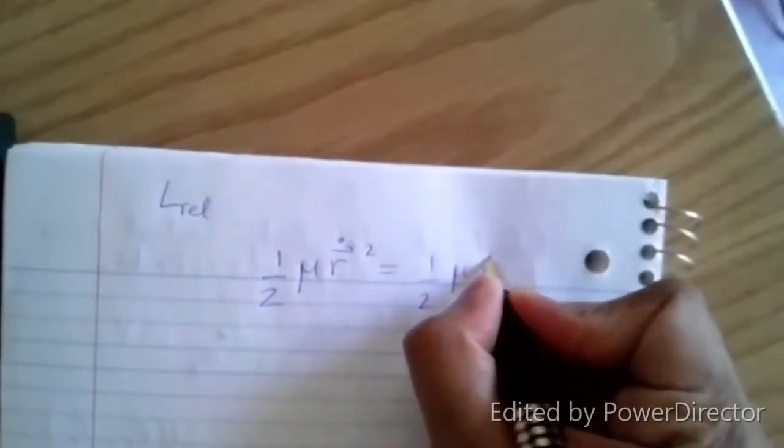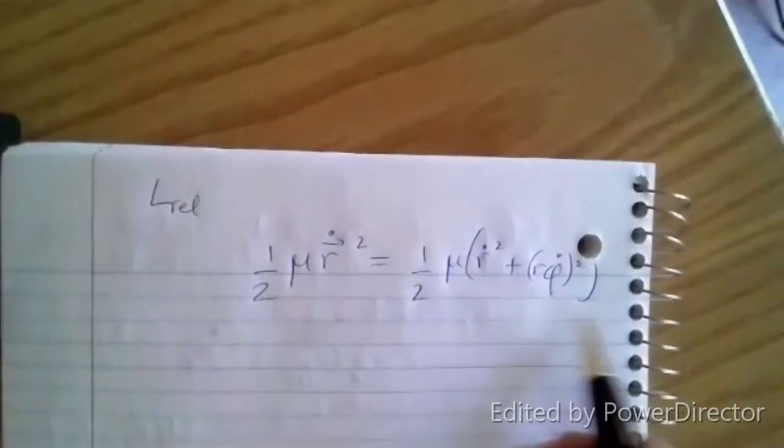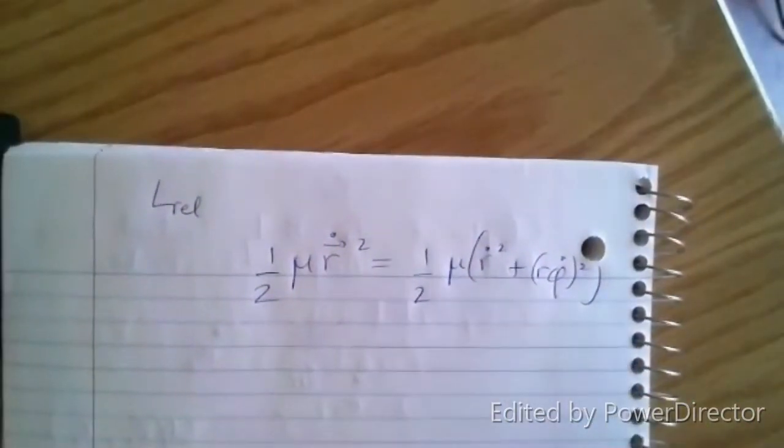All right, so if we focus on just the relative part of the Lagrangian, what we see is that 1/2 mu r vector dot squared is naturally going to break down into 1/2 mu r dot squared plus r phi dot whole squared, like this, so just in polar coordinates.